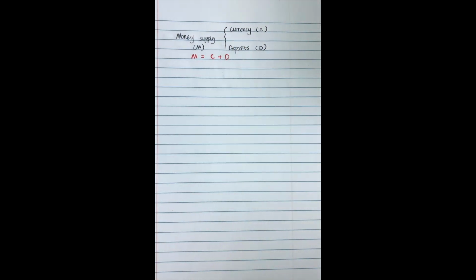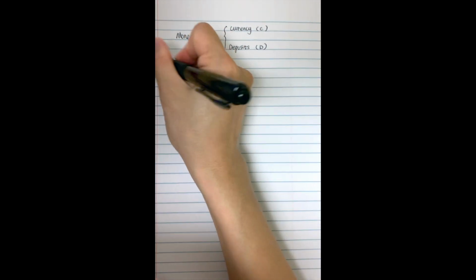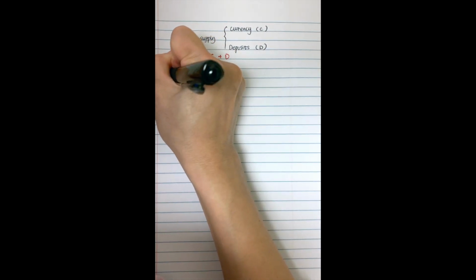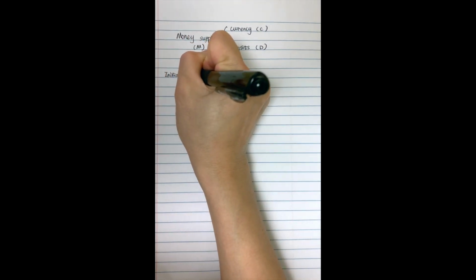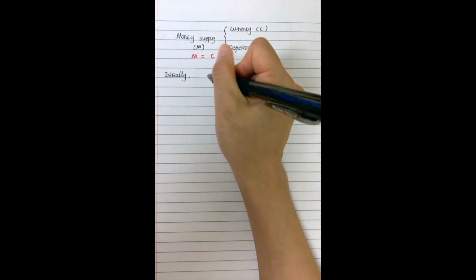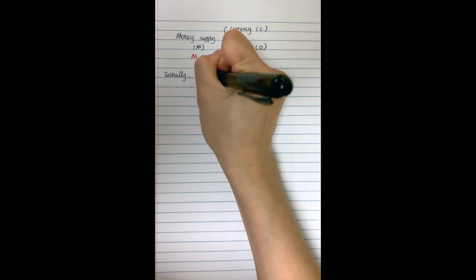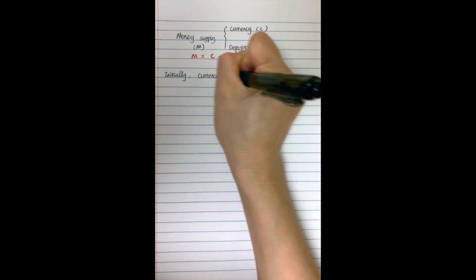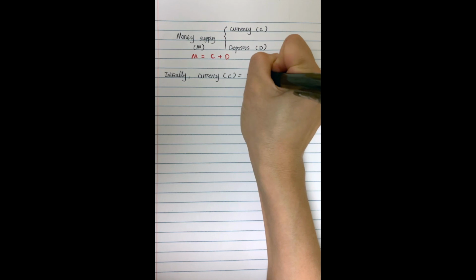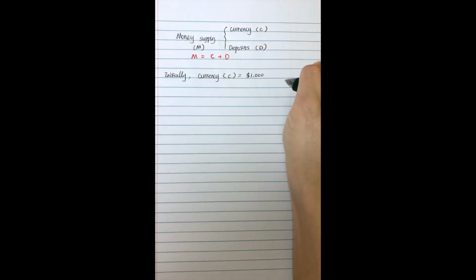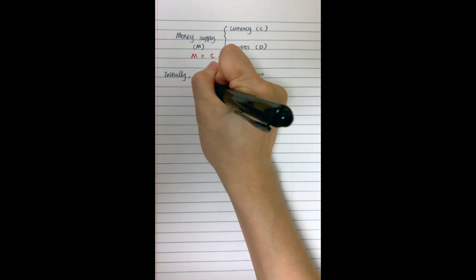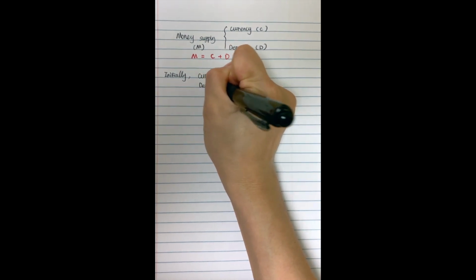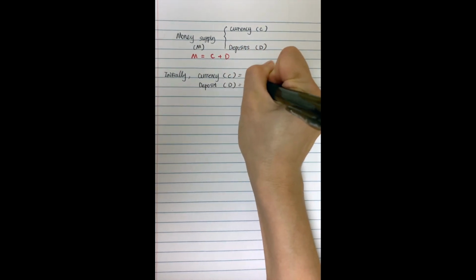And then I would like to say, initially we assume, so we have our initial situation. Initially we assume the person holds the currency, okay? So the person has money in hand equal to $1,000, okay? And there is no deposit, which means deposit here equals 0.